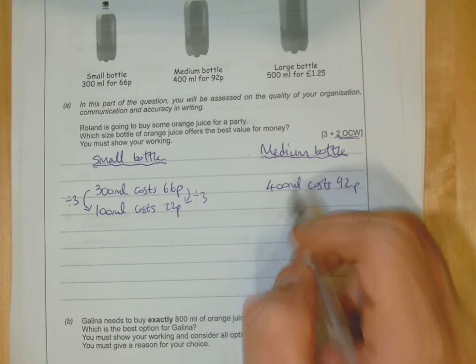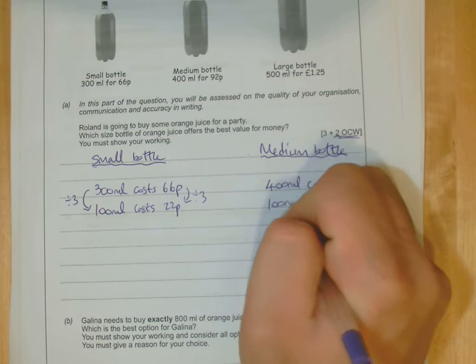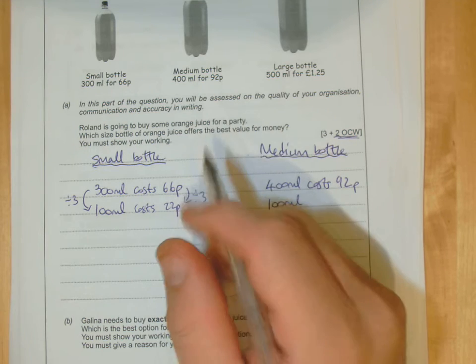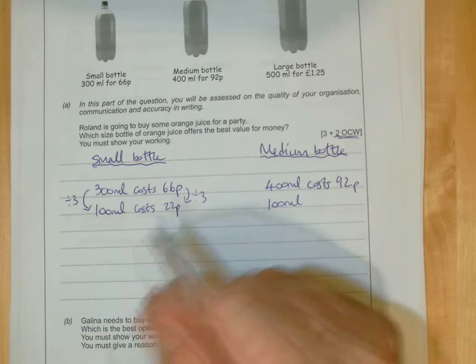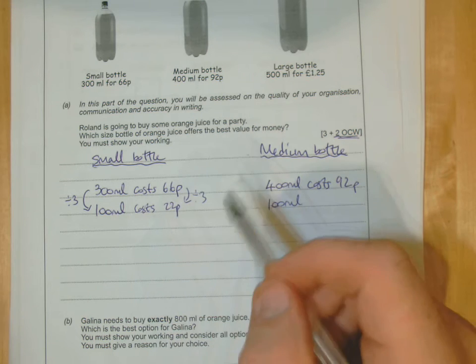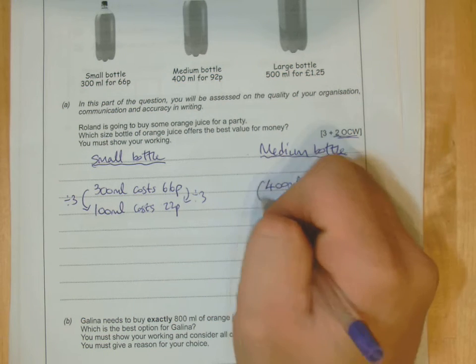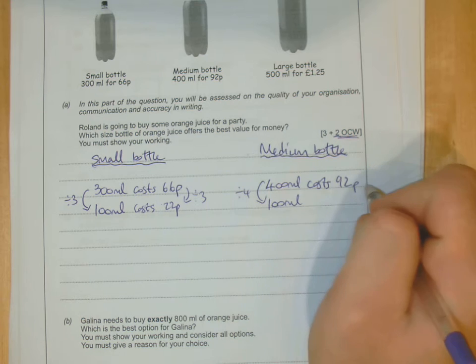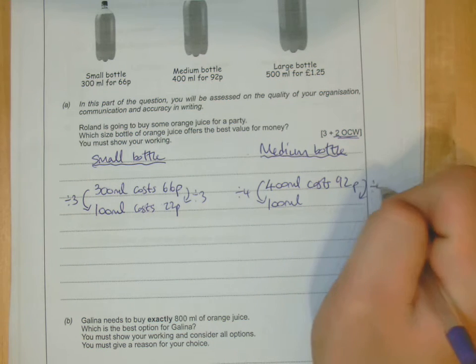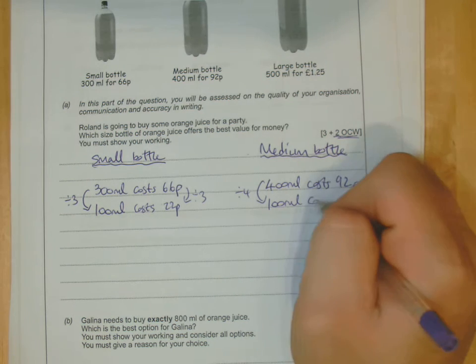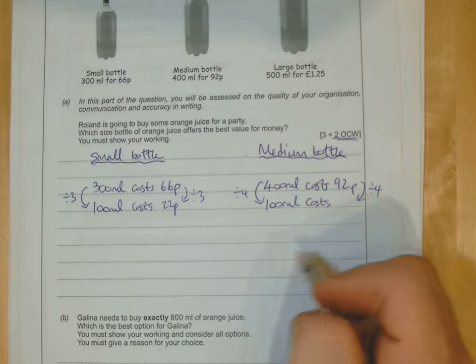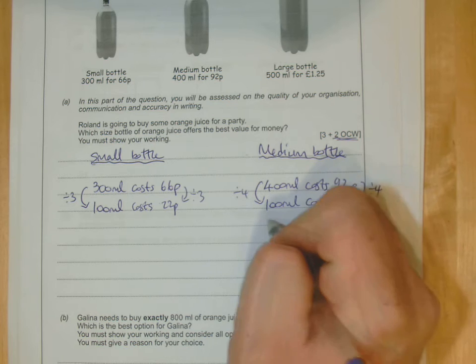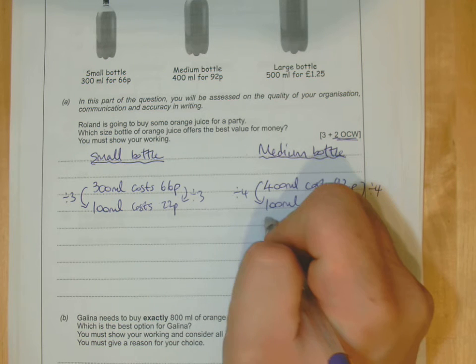Now we're going to scale this down to 100 millilitres. We need to think how many 100 millilitres are in here. So if you were pouring the bottle out into, say, small cups of 100 millilitres, how many cups would you have? Of course, you'd have 4, wouldn't you? So we need to divide it by 4, and then you need to divide, obviously, the cost by 4. So 92 pence divided by 4. Well, we need to maybe work that out. We could use a bus stop method if you want to. We could do that here.